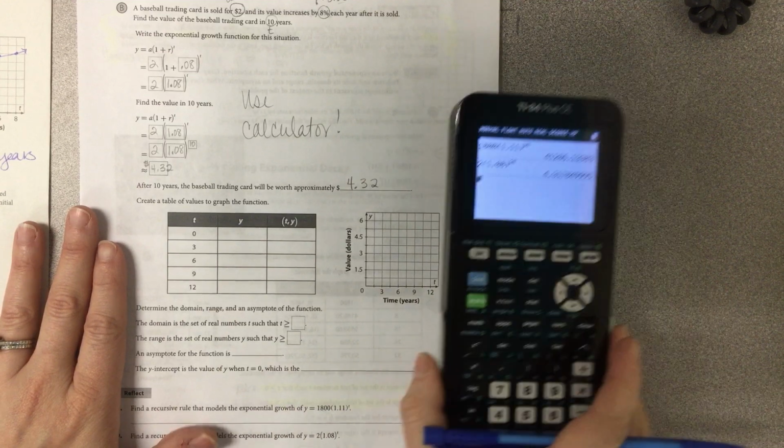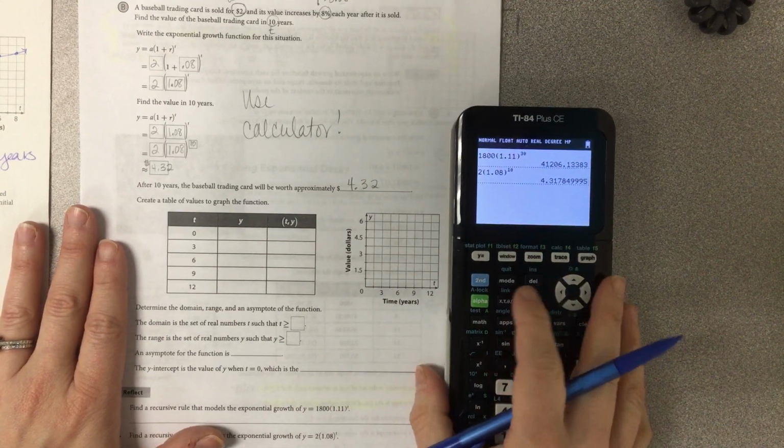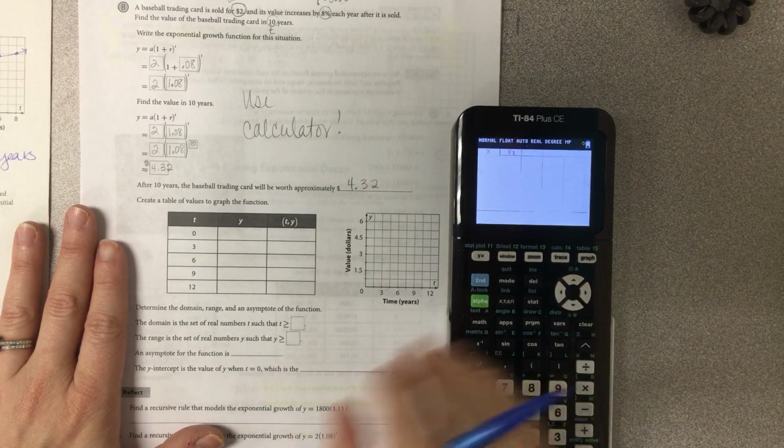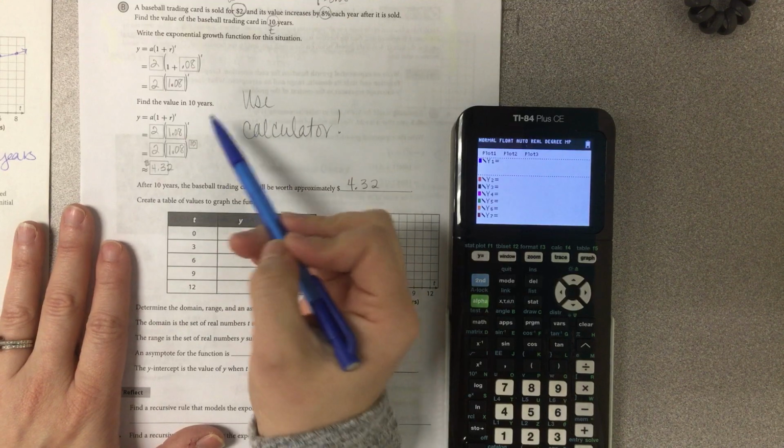Next, we'll create a table of values to graph this function. So I'm going to go into my table. Oh, I've got to first put in the y equals. I'm going to put this value, this right here.